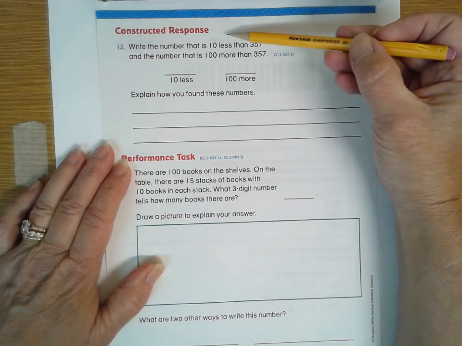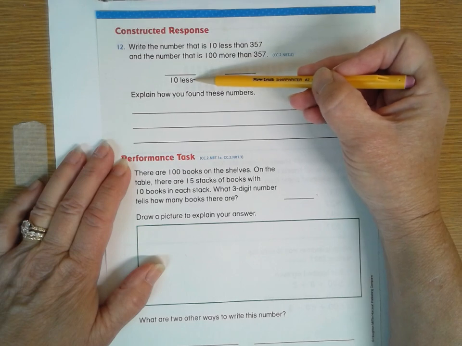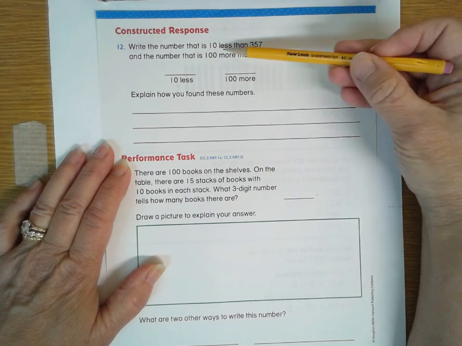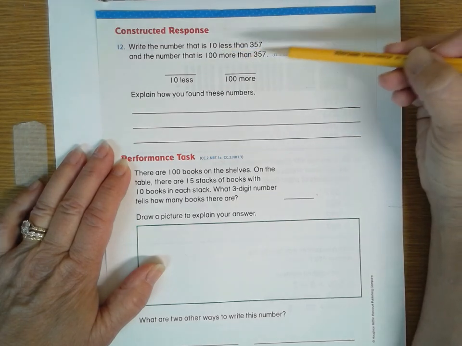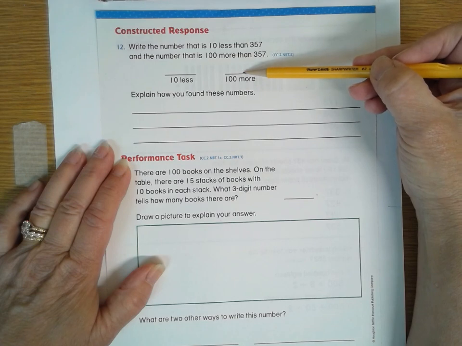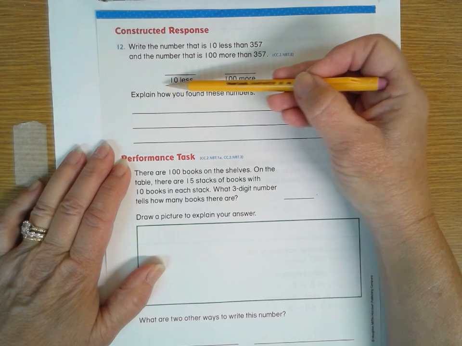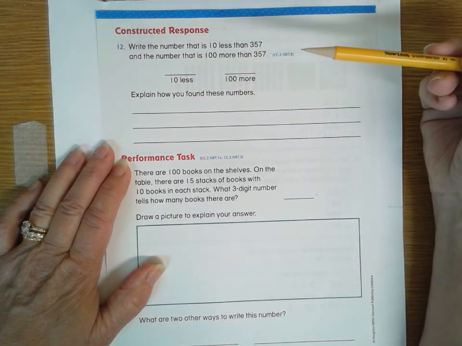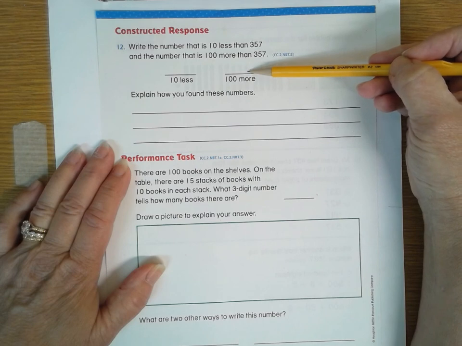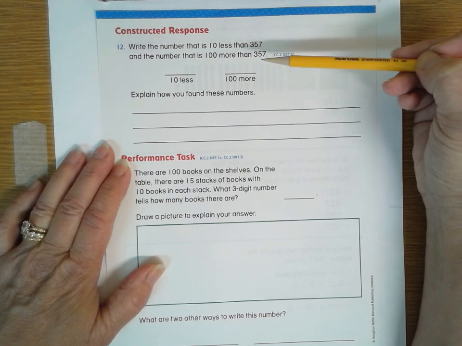Write the number that is 10 less than 357. You're going to put that right there. 10 less than 357. And the number that is 100 more than 357. You're going to put that answer right here. 100 more than 357. So now that you have your two numbers, you need to write in a complete sentence and explain how you found these numbers. So you have two different numbers. You need to explain how you found both numbers. You did two different things, so explain what you did.